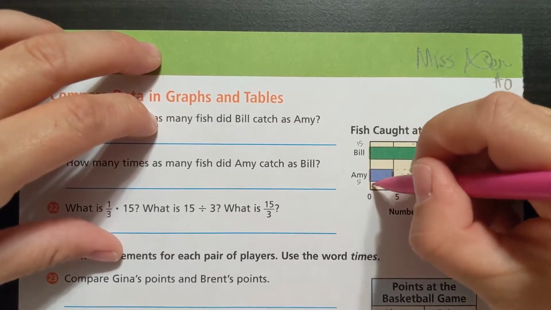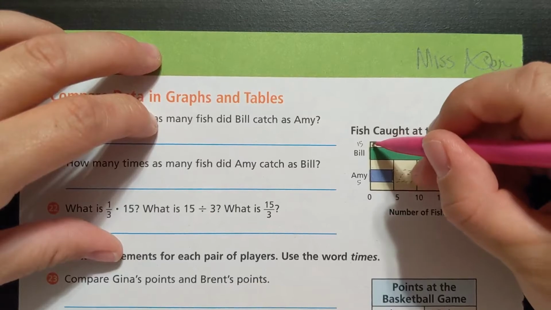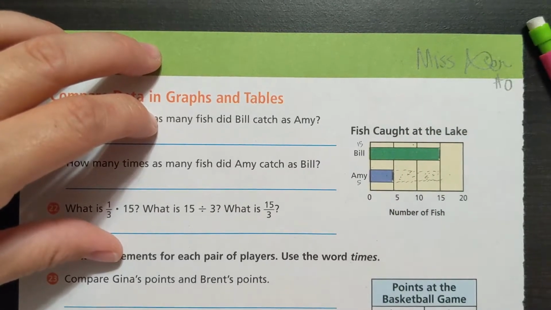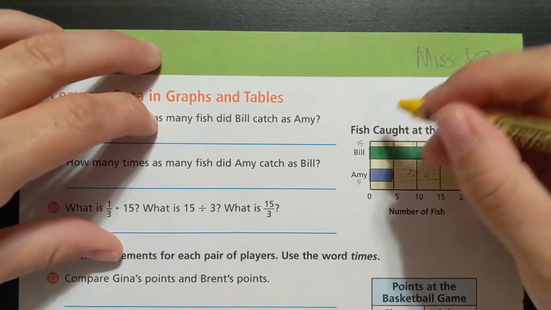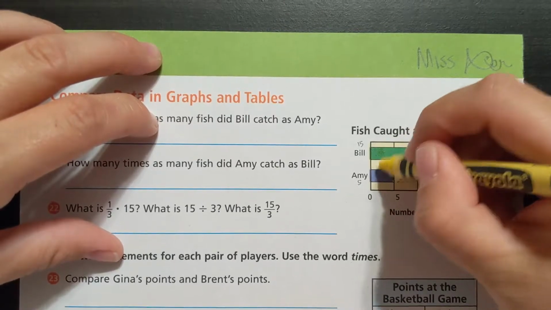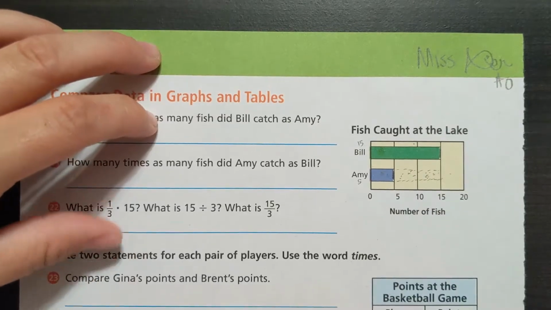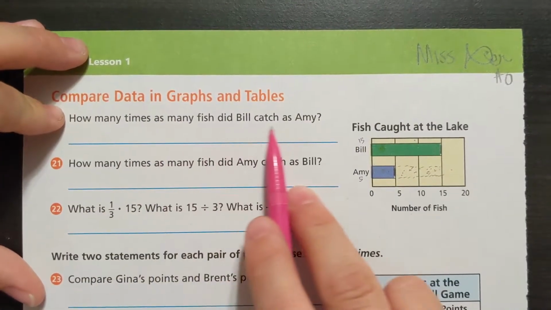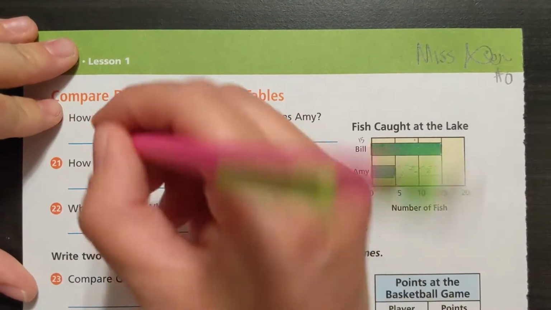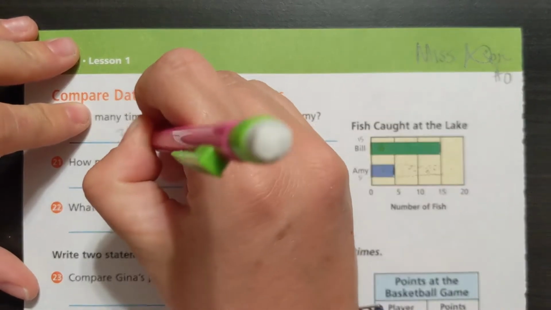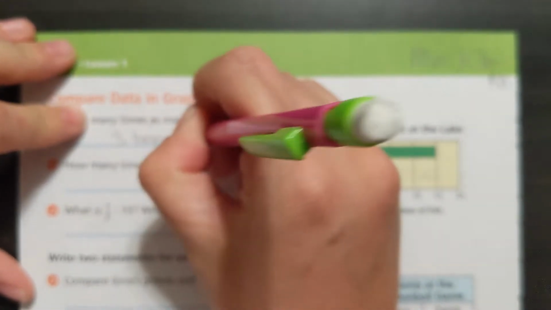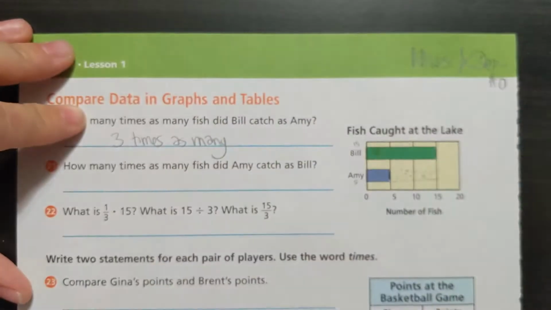Can you see that Bill has, this would be 1 times as many. I'm going to put a yellow dot here. That would be 1 times as many. If he had that, it'd be the same amount. If he had 2 times as many, it would be up to 10. But he has 3 times as many. How many times as many fish did Bill catch as Amy? 3 times as many. Next.